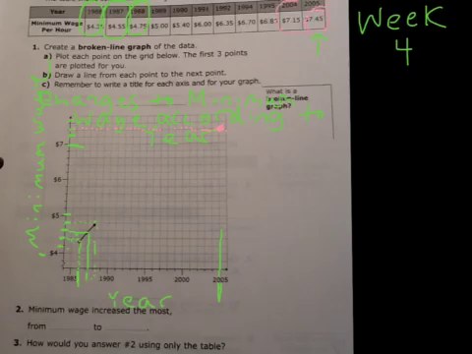Let's plot 2004. So in 2004, it was $7.18. So we follow up the line, and it's not quite $7.20. So it falls just below the line where those two lines intersect. Okay? And then once we get all the dots on our graph, we connect them, as you see they have done down here. We'll do one more point.